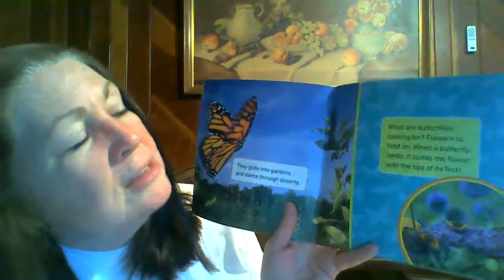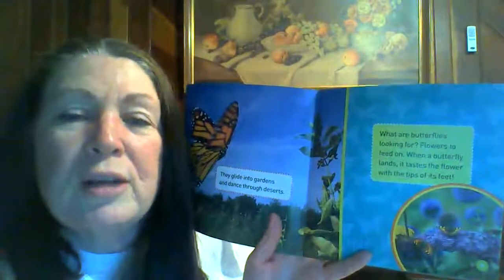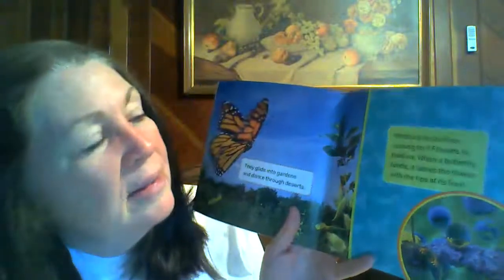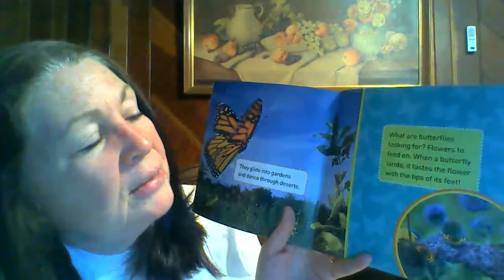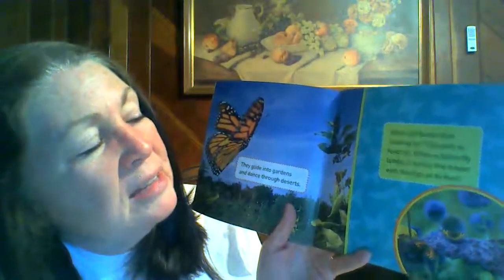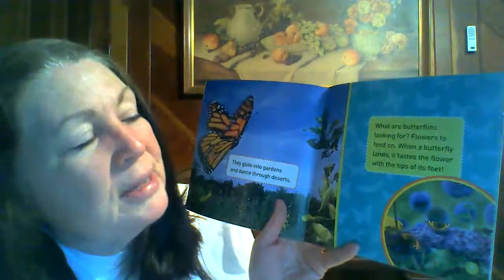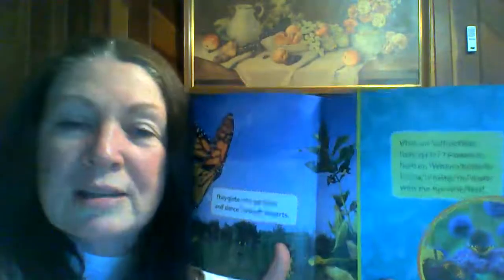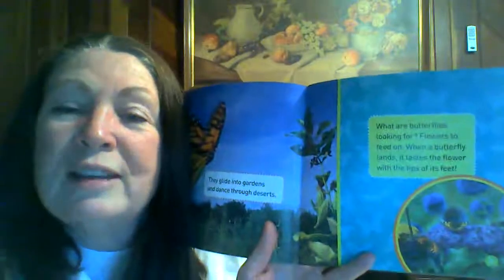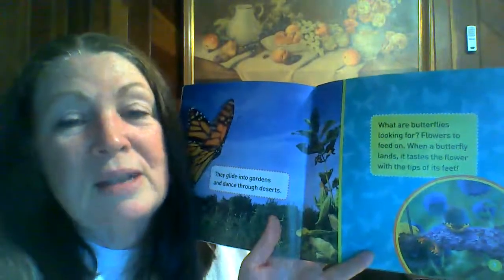What are butterflies looking for? What do you think butterflies are looking for? Flowers to feed on. When a butterfly lands, it tastes the flower with the tips of its feet. Would you like to taste your food with the tips of your feet? That would be a very messy way to taste our food, wouldn't it?